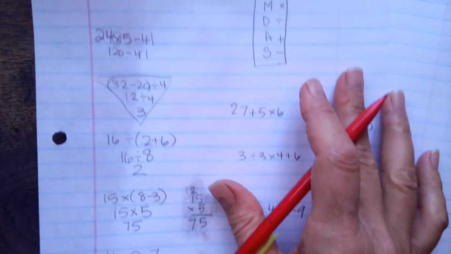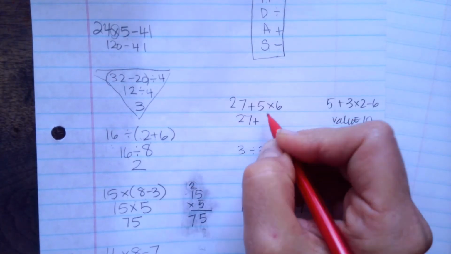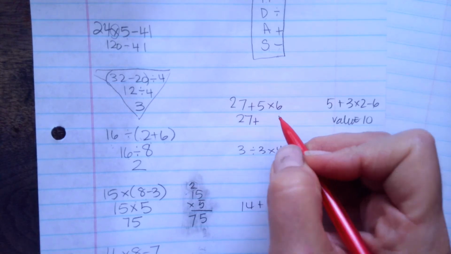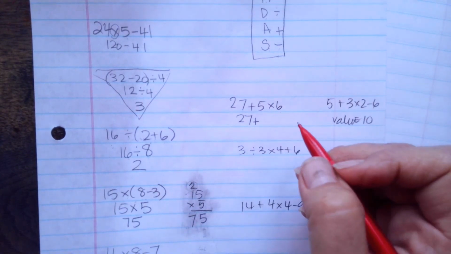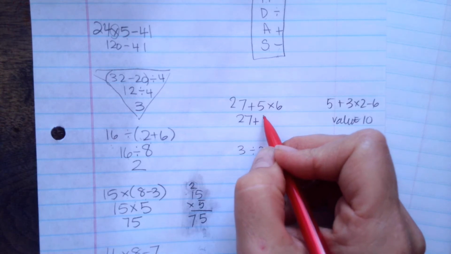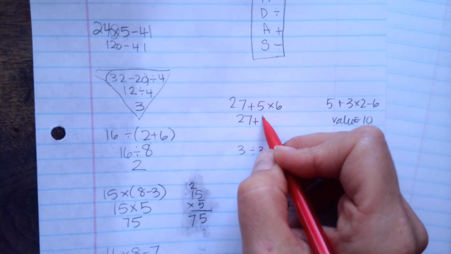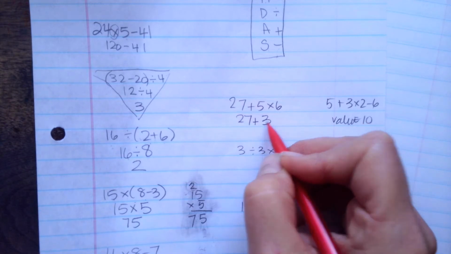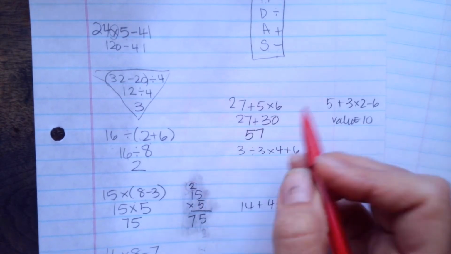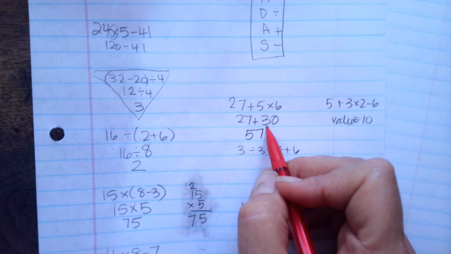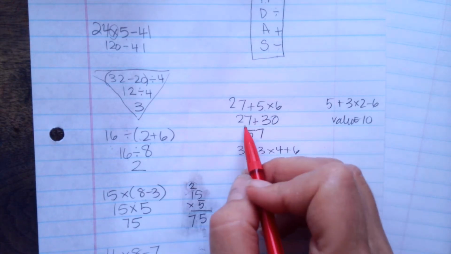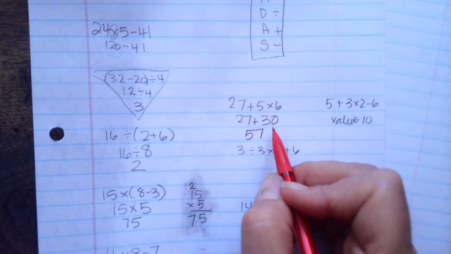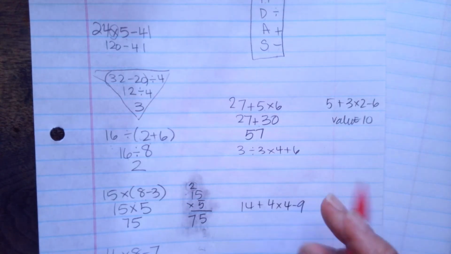Yeah, so we're going to do 27 plus what is 5 times 6? 30. Yes, 5 times 6 is 30. And then on the next step, you do 27 plus 30 equals 57.